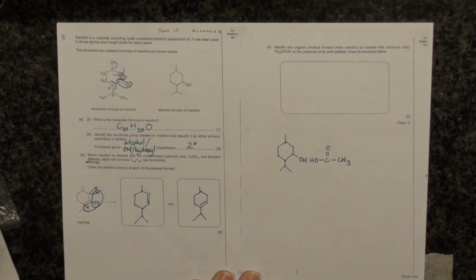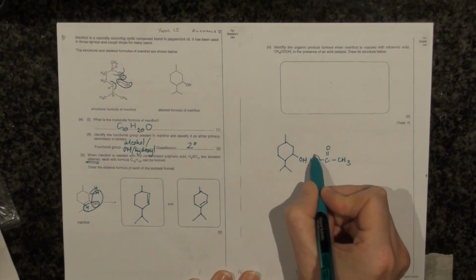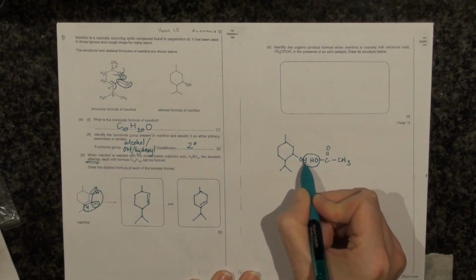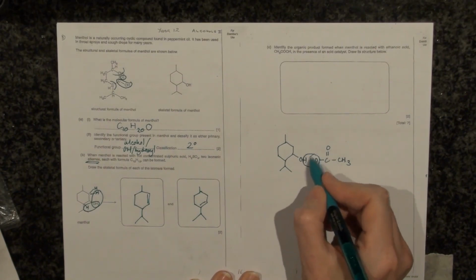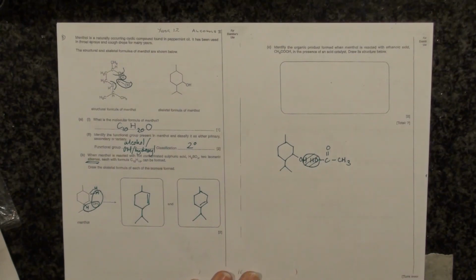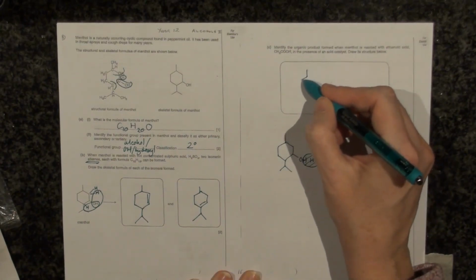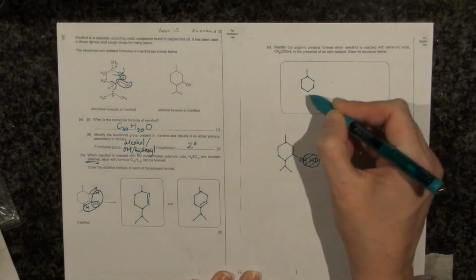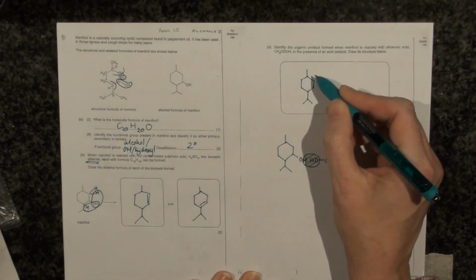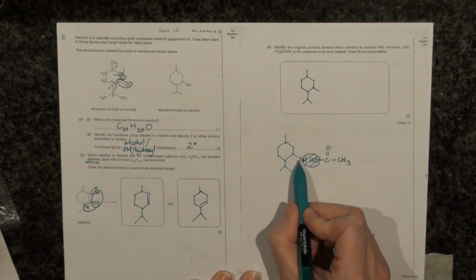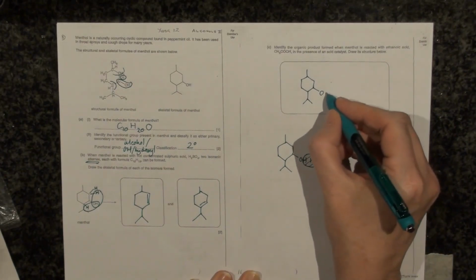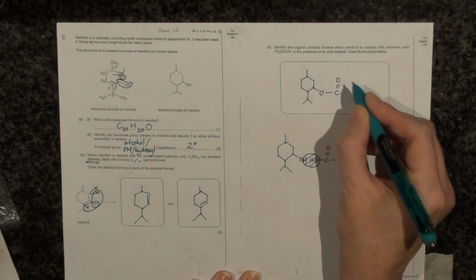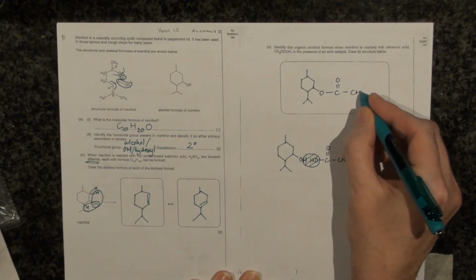I've placed it so that my carboxylic acid is next to my alcohol, because remember what happens in that is the water is removed there. It is actually the OH from the carboxylic acid and the H from the alcohol, and if you cut that out and join those two together, that is your product. So what we are looking for in our answer, this part of the structure needs to be the same. Then coming off there, we've got our O from the OH, and then that joins to the carbon of the carboxylic acid group, and then we've got our CH3.